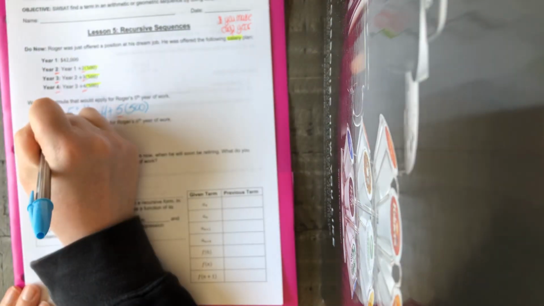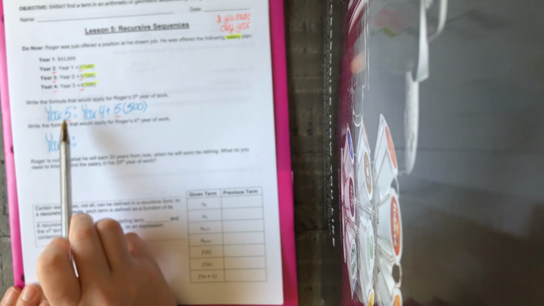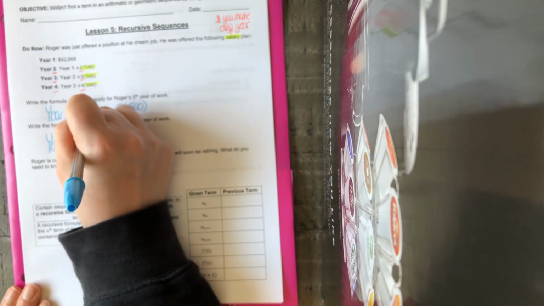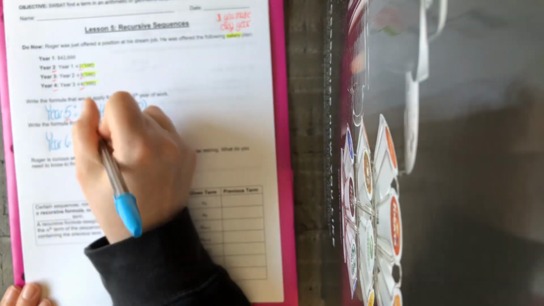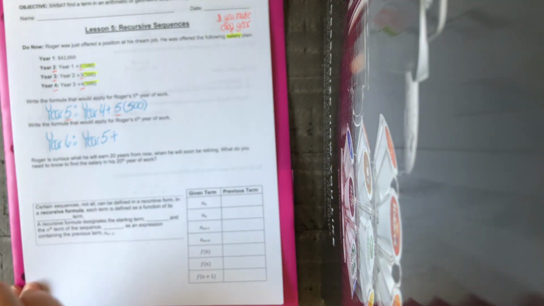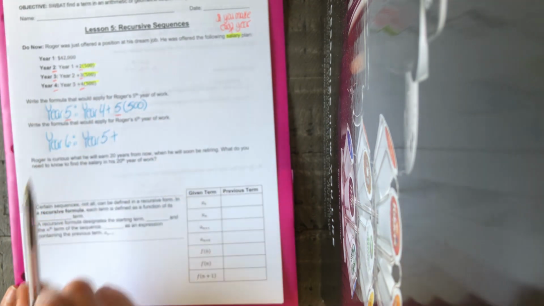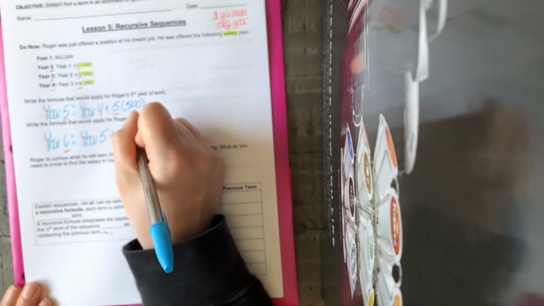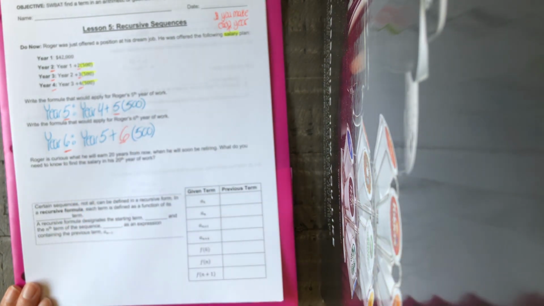If I find the formula for year 6, it's the same thing. So I'm going to write year 6. And then again, what came before 5? 4. What comes before 6? 5. So I'm going to start with year 5, because it's the number that came before. And then I'm going to add, well, it looks like I multiplied by 2 for year 2, 3, 4, 5. So now I'm going to multiply by 6 for year 6. And then again, I'm going to multiply by 500 because it was the same all the way through.